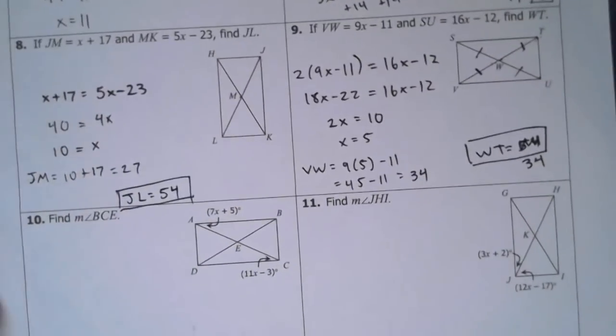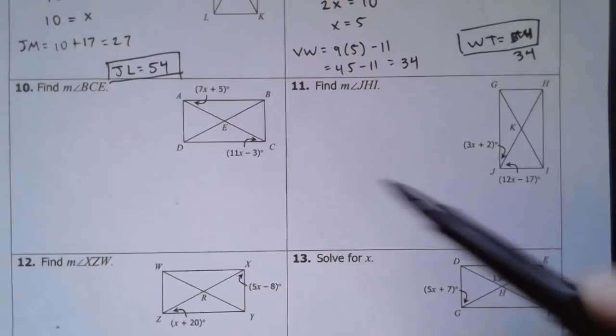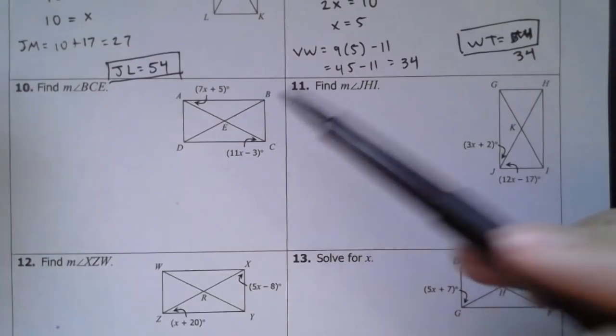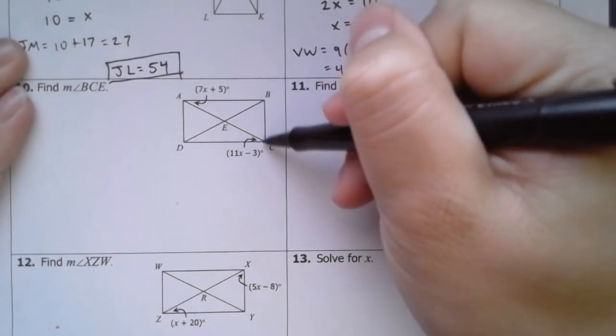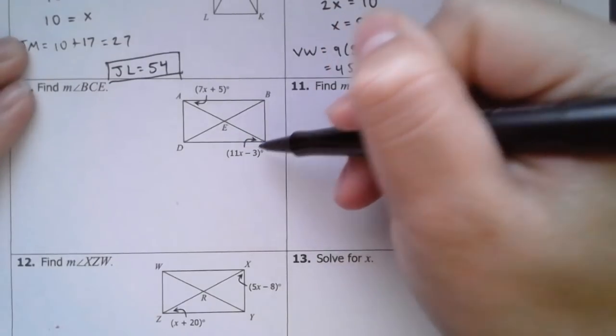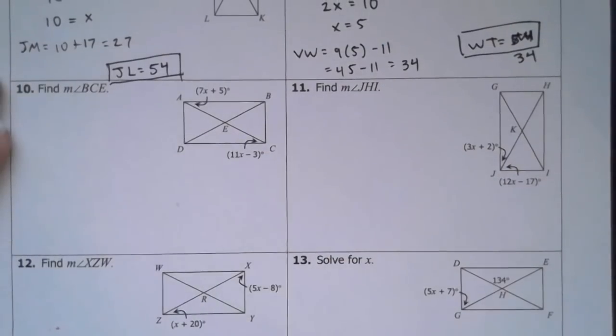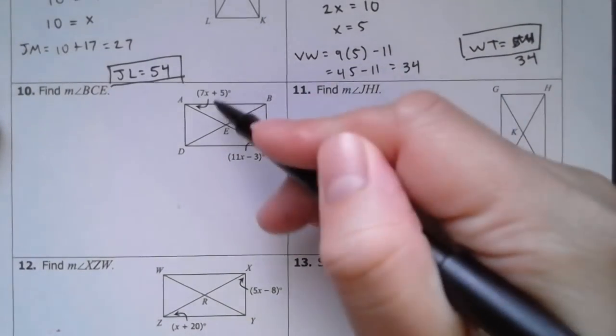Number 10, it says find the measure of angle BCE. BCE is this one here, and then this one here is 11x minus 3. There's an easier approach than the one they want us to use here, because they give us this angle here.